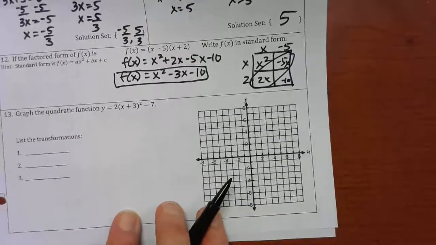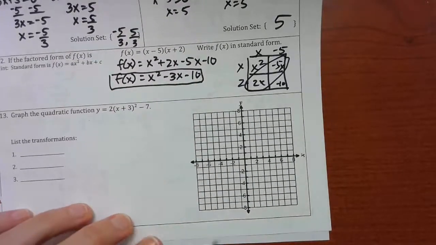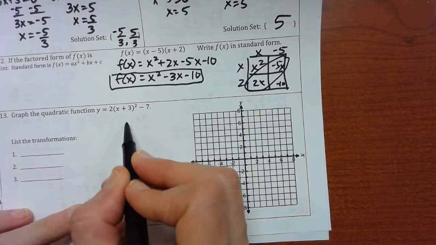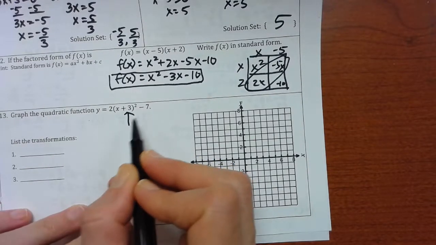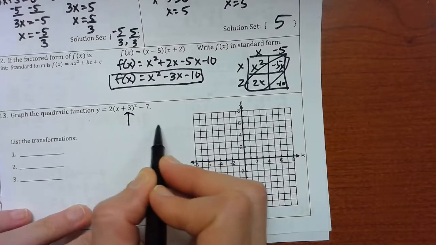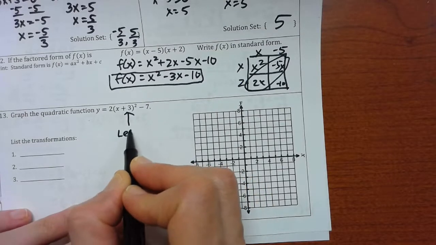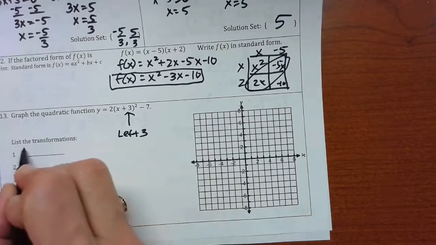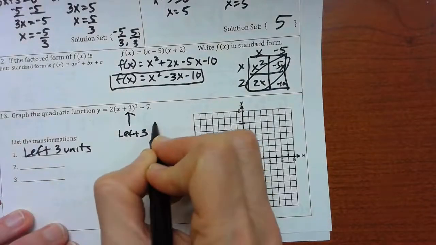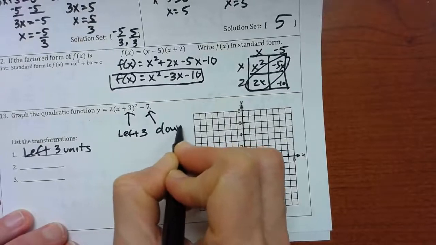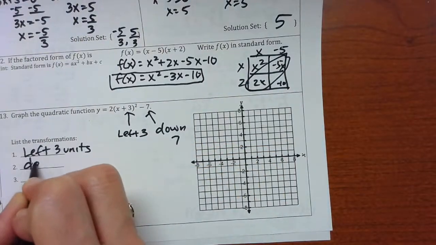Okay, last one is about the transformation rules. Again, we're picking things apart here. When I see plus 3 here, that means it goes not to the positive side, it means it goes left 3. And I'll also write that down here. Left 3 units. Minus 7 means down 7. That one sort of follows what you would expect.